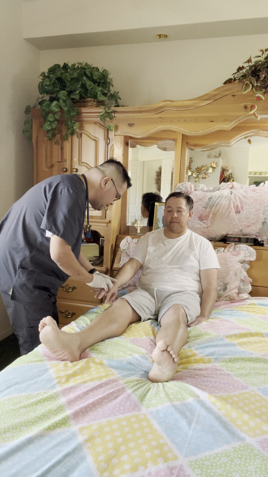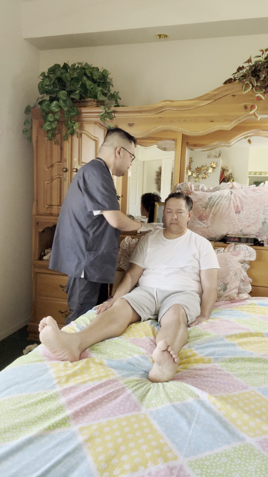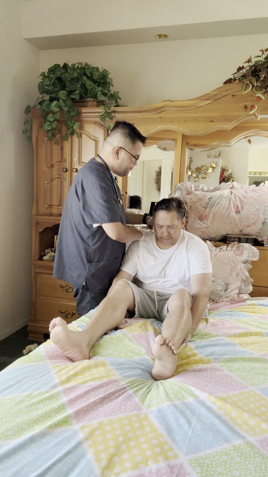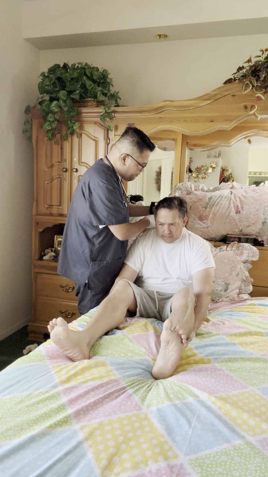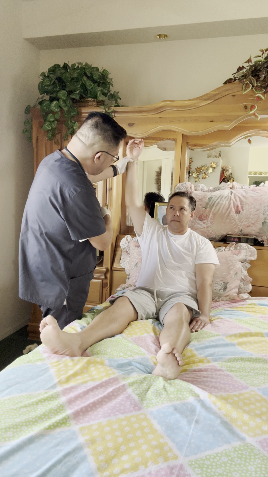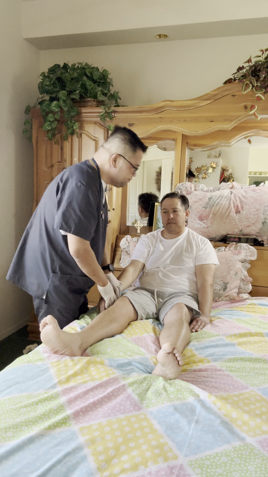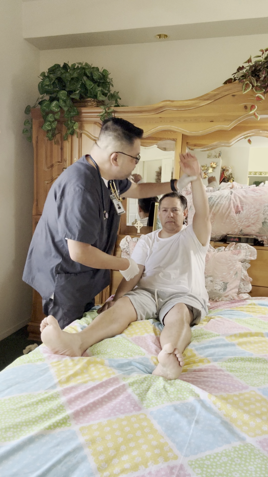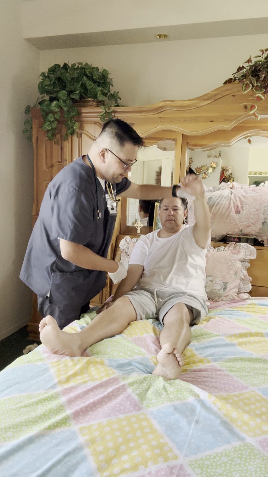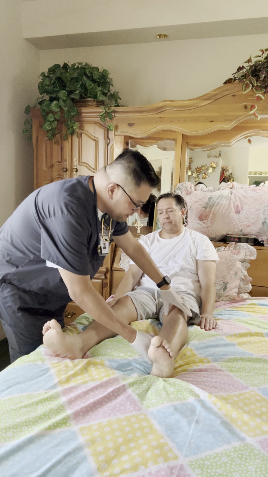Mr. Smith, I'm going to be checking your skin now. Can you lean forward for me? Okay, lean back for me. Check your arms. Okay. Check your legs.